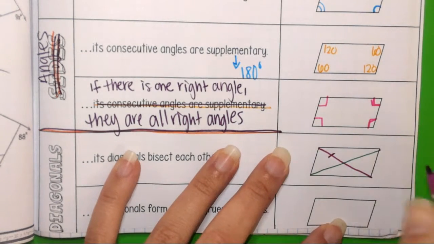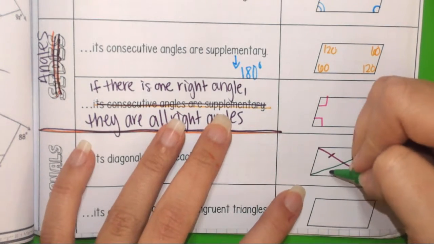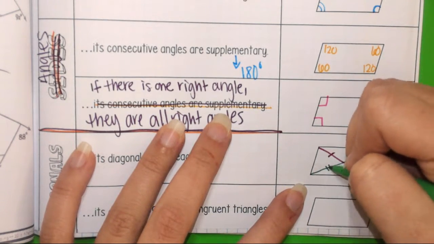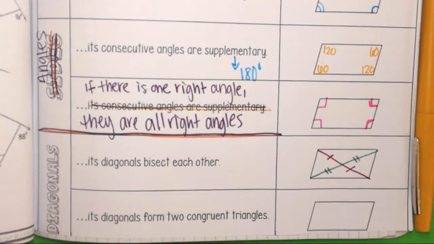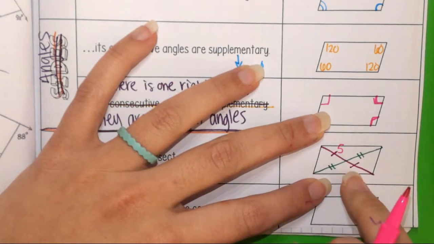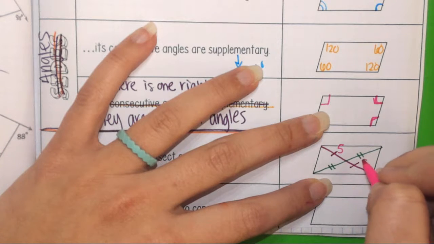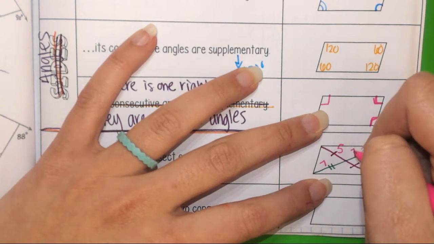So that means that this half would be congruent to down here, right? So we put a tick mark. And what would this be congruent to? The top. So if this was 5, what would this one down here be? 5. And if this was 7, what would this one over here be? 7.